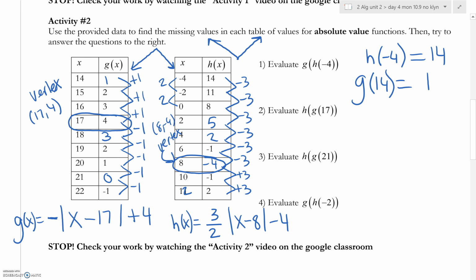Let's check your answers to the other ones real quick. If you've got this all wrong, why don't you pause the video here, go back, finish the other ones, and then come back and watch the video. Otherwise, keep watching if you just need to check answers. G of 17 is 4. h of 4. Yep, that's right. H of 4 is 2. G of 21, 0. And so h of 0 is 8.